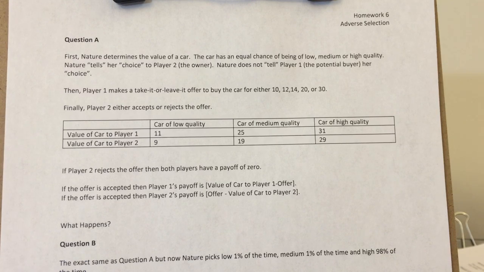So now when player 1 makes her offer, what player 1 will do is take into account whether the offer will be accepted or rejected. And the key to this game here is actually adverse selection. Remember, adverse selection is when the people who most want to interact with you are the people you least want to interact with. That translates into this game in that, you're player 1, you make an offer.